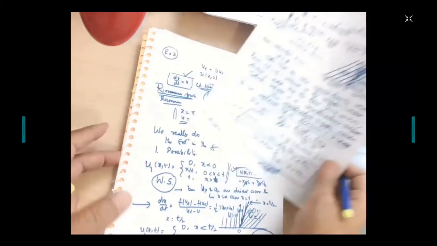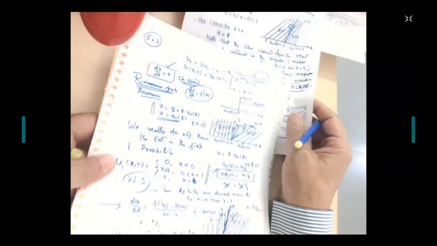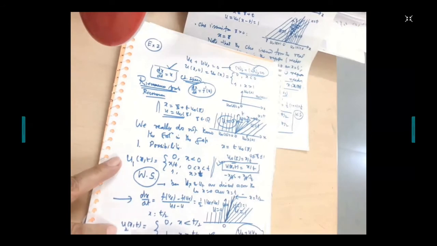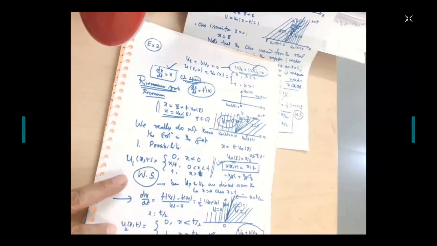What about this second problem? In the second problem, we have two solutions, u1 and u2. Can you tell me out of these two, which one satisfies the Lax stability criterion?